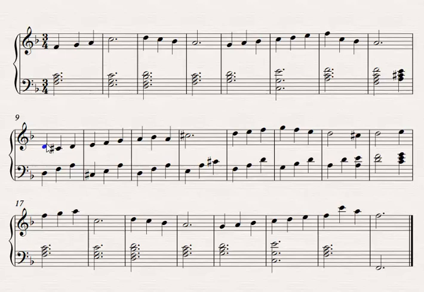If you feel like there are two distinct sections, even if there's a digression in the second one, it's going to be a binary form. So that's simple enough, right? And that's a simple ternary. What we have now to deal with is a compound ternary.